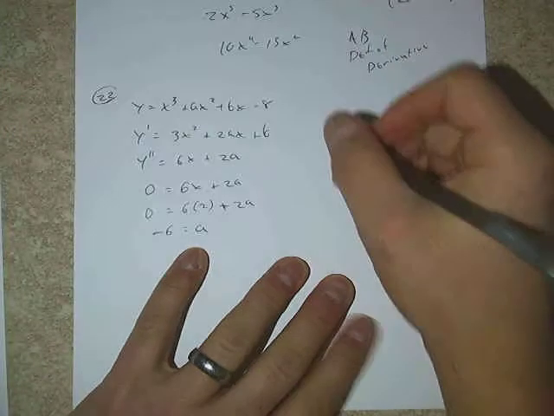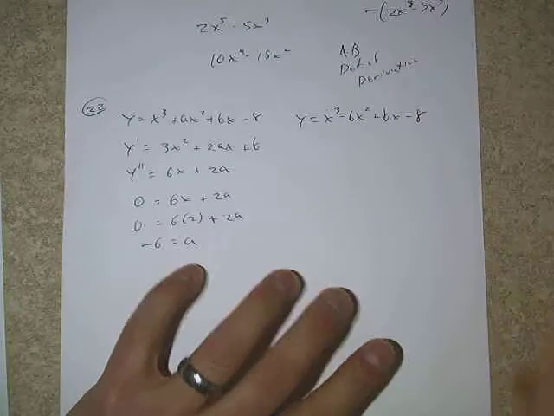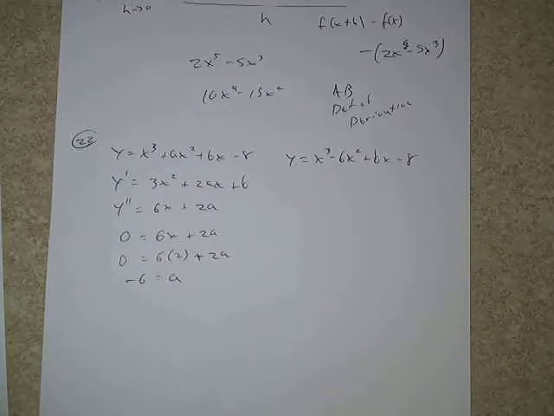Alright, so at this point our equation is now y equals x cubed minus 6x squared plus bx minus 8. So the question is, that's fine, but we still haven't found b. So how do we find b? Any ideas? Well, we did plug in a already. That's right here. So we determined a by finding the second derivative and setting it equal to 0 at that point (2, 0). The key information is at that point (2, 0).